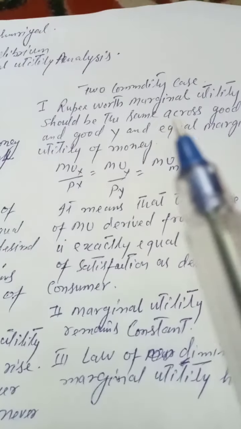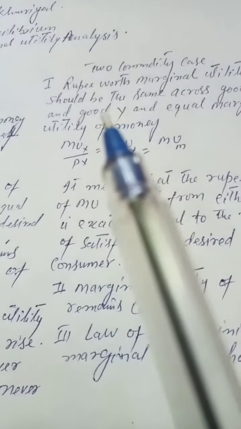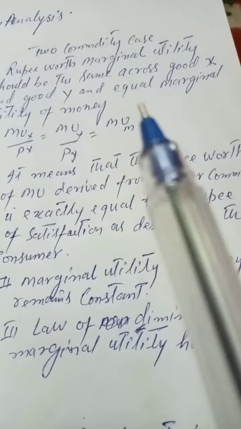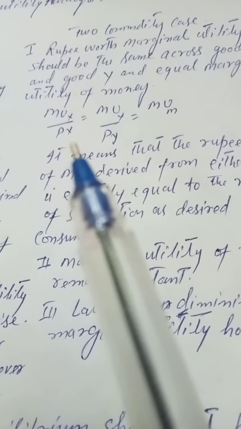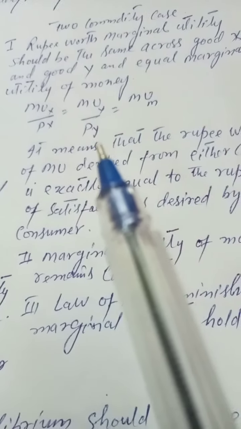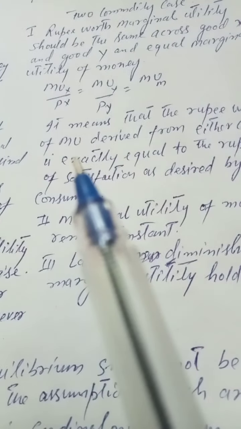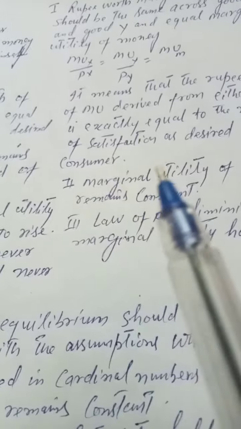Then in case of two commodities, number first, the rupee worth of marginal utility should be the same across good X and good Y and equal to marginal utility of money. That is, marginal utility of X divided by price of X is equal to marginal utility of Y divided by price of Y, which is equal to marginal utility of money or rupee worth. It means that the rupee worth of marginal utility derived from either commodity is exactly equal to the rupee worth of satisfaction as desired by the consumer.